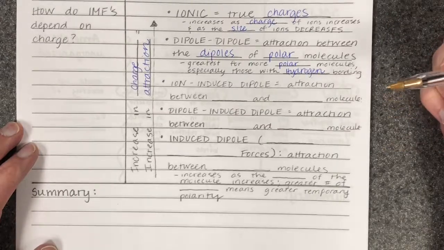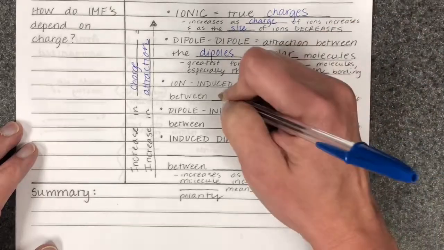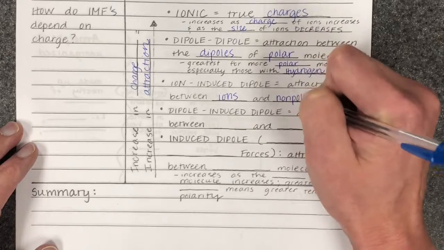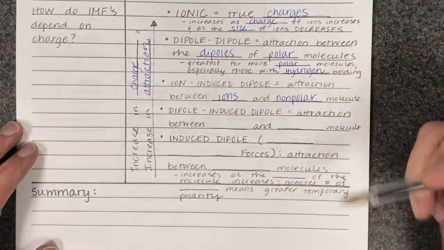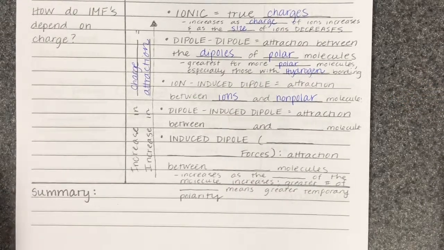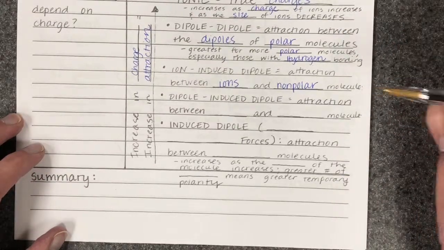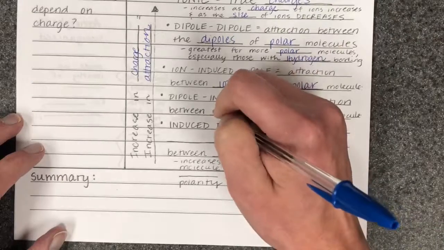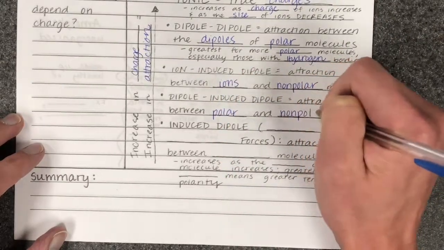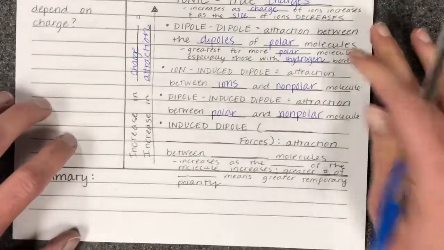The next force of attraction is ion-induced dipoles. So that happens between ions and nonpolar molecules. What ends up happening is the charge on the ion actually causes the nonpolar molecule to have a negative and a positive end, to have a temporary dipole, and it's a pretty strong force of attraction. Dipole-induced dipole is between polar molecules and nonpolar molecules, so it's kind of the same thing. Those polar molecules cause temporary dipoles to form with the nonpolar molecules, and there's a force of attraction between them.